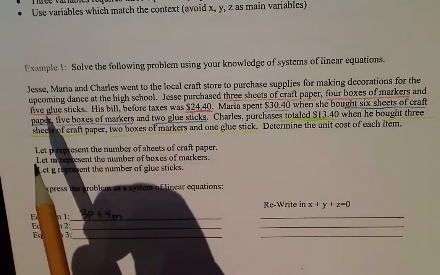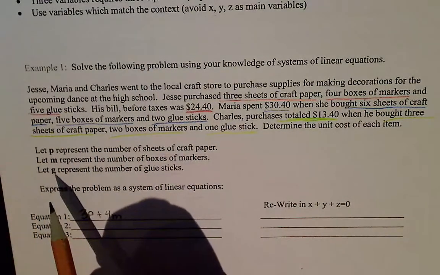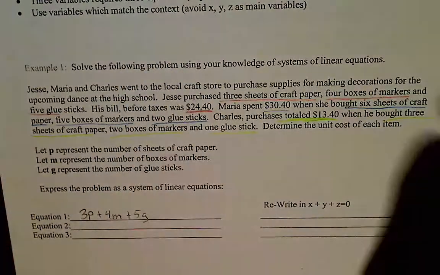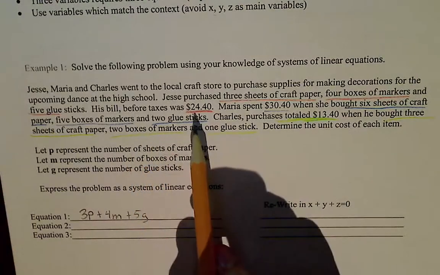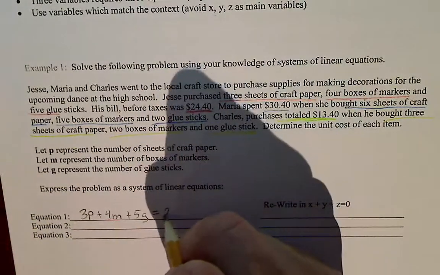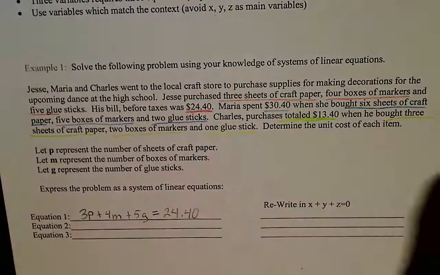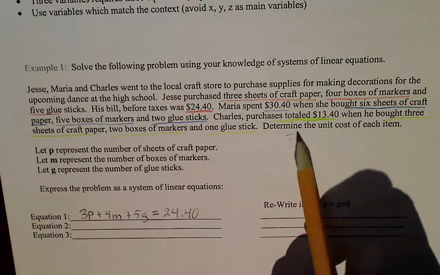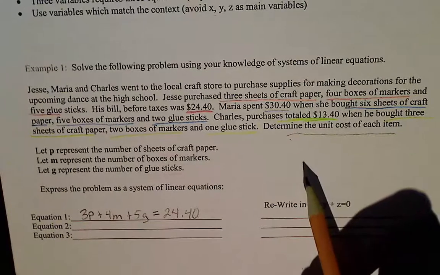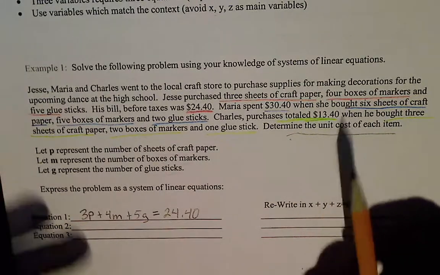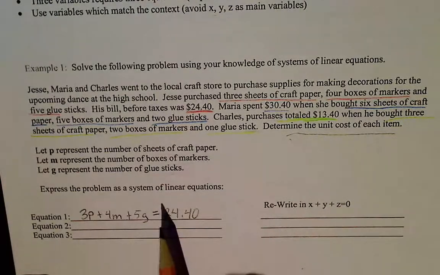And the last thing is 5 glue sticks, and G is for glue sticks, so I'm going to write plus 5G. And the total bill for all of this is $24.40. What you're doing is looking for the cost of each item, which we're not going to focus on right now, but that's where we're going with this.